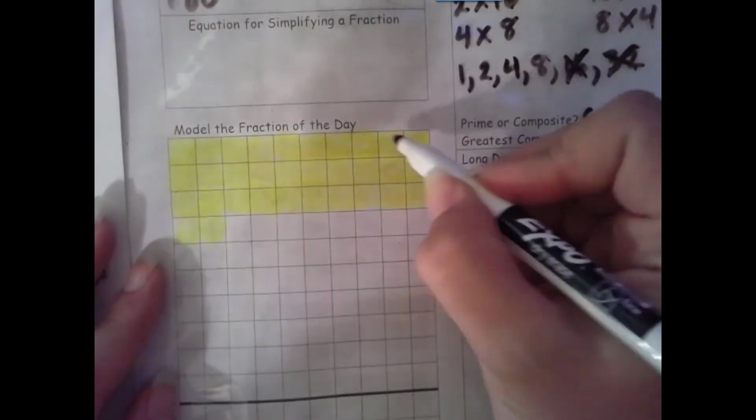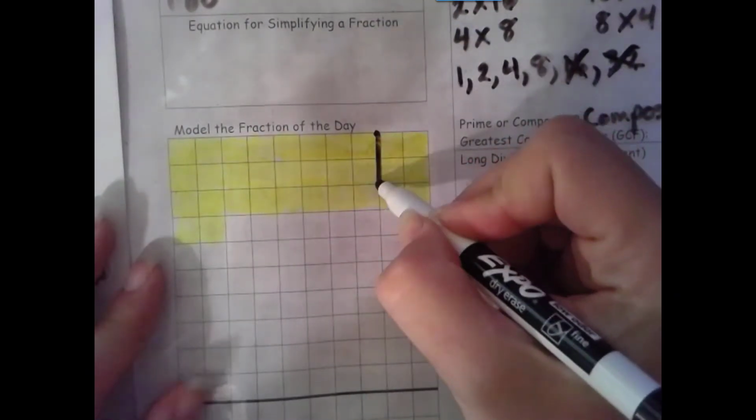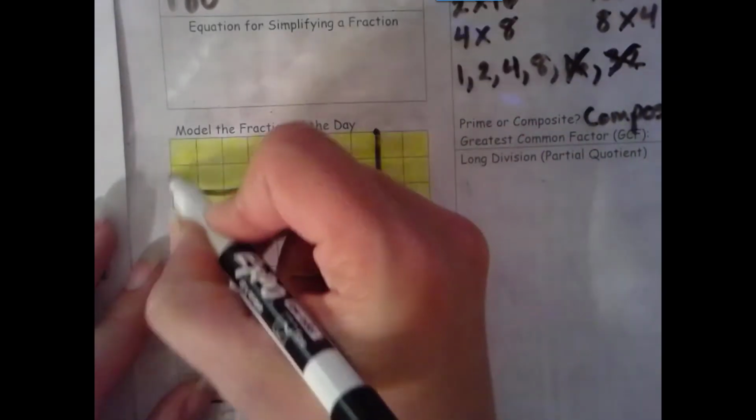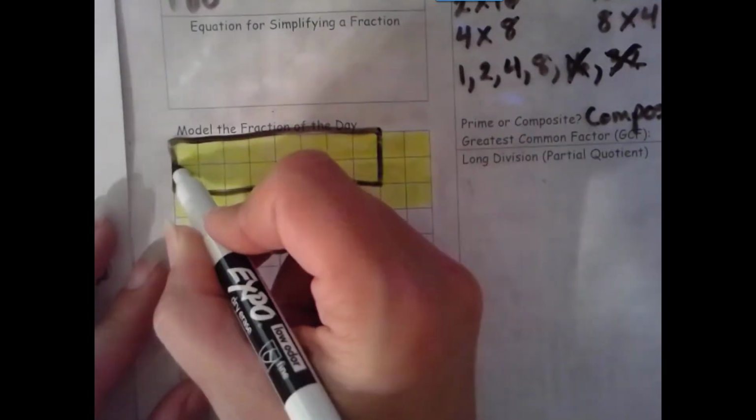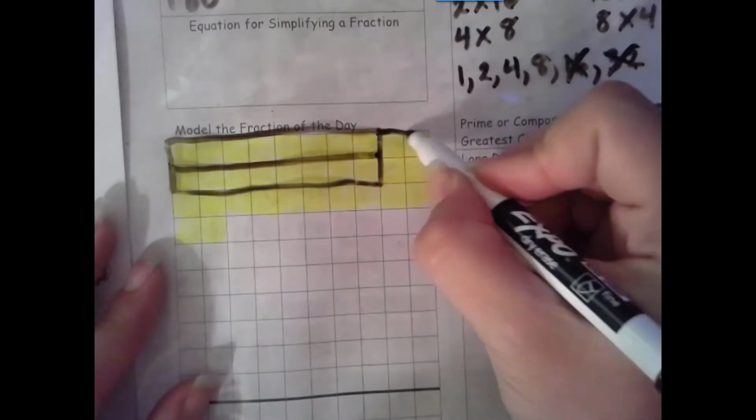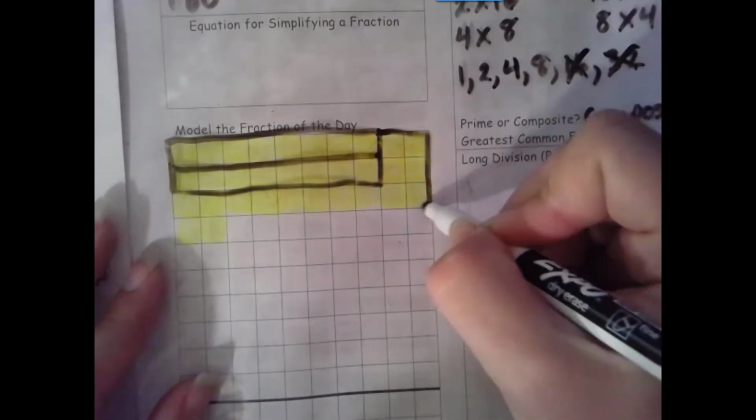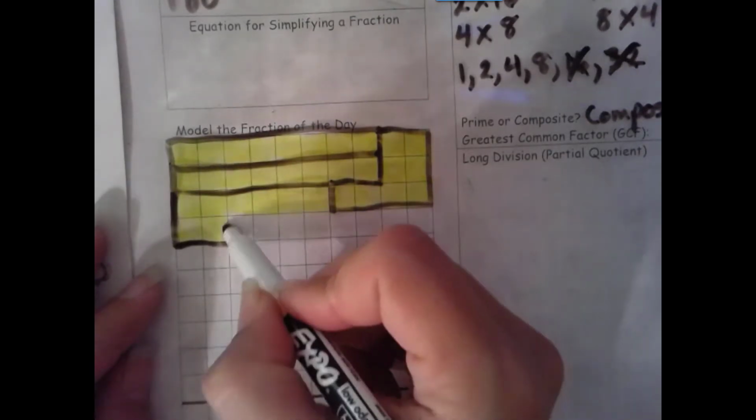Let's try 8. Because we need a number that works for both. So again, with our groups of 8, you want to keep your shaded separated from your unshaded, but you want to make sure that each group has 8.